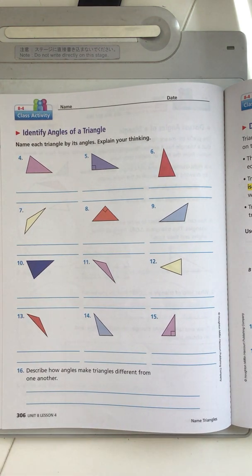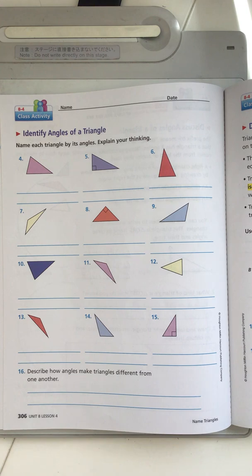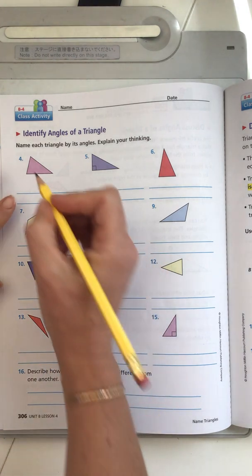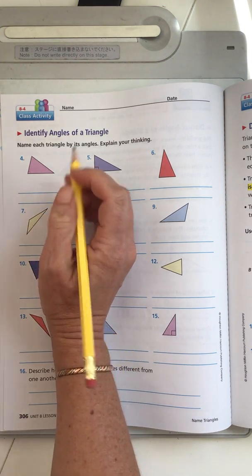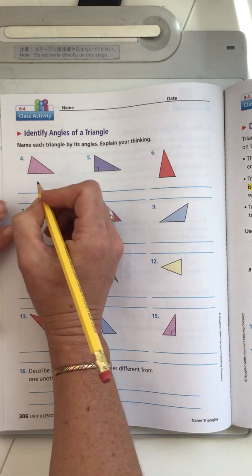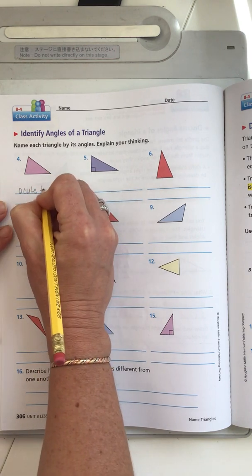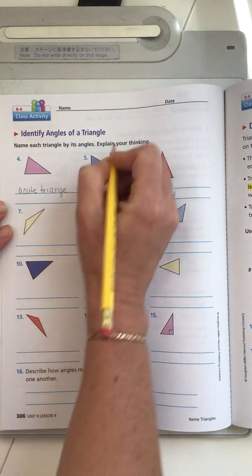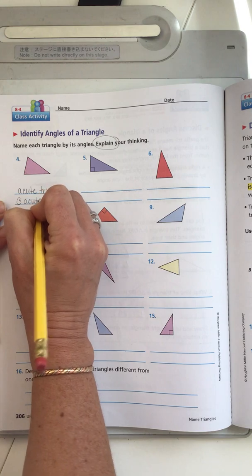Okay, so we're going to look for right angles and obtuse angles and acute angles, but we also have to remember that if it's an acute triangle, it has to have three acute angles. So let's look at this. This one looks acute, this one looks acute, this one looks acute. I could check them with my sticky note corner if I wanted to be precise, but they're all three acute. So I'm going to call this an acute triangle. And when it says explain your thinking, think because, and I'm going to say because there are three acute angles.